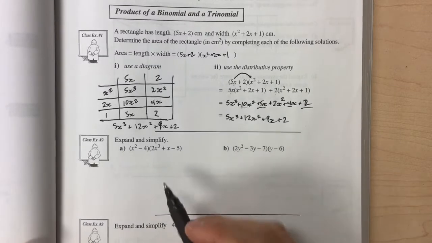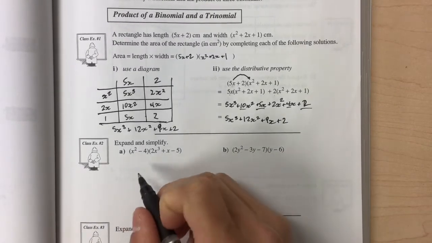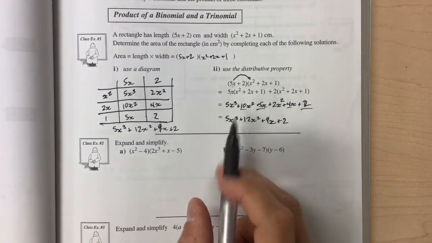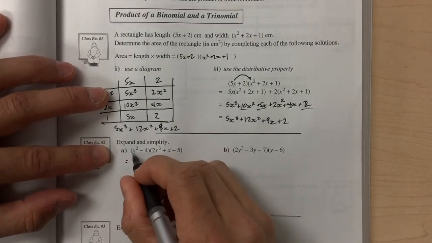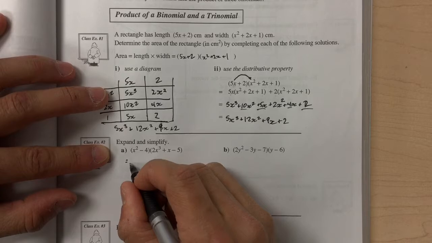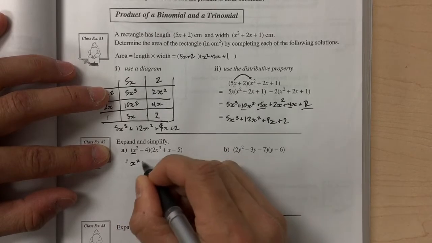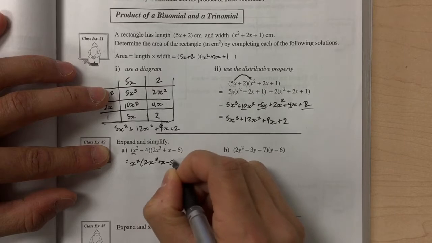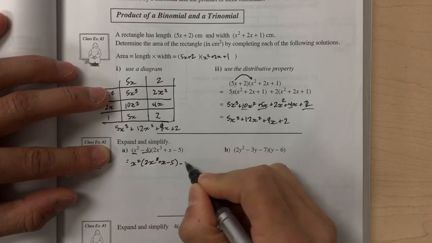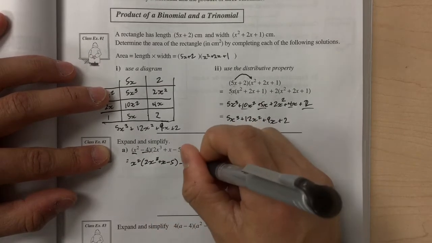Now, we're going to do the same thing here. We're going to expand and simplify like we did above. So if I expand this, I'm going to multiply my x squared, that first term, by my trinomial, 2x cubed plus x minus 5, and my second term by my trinomial as well.